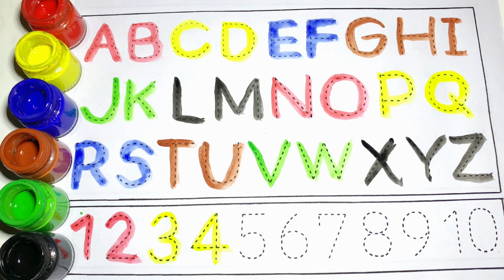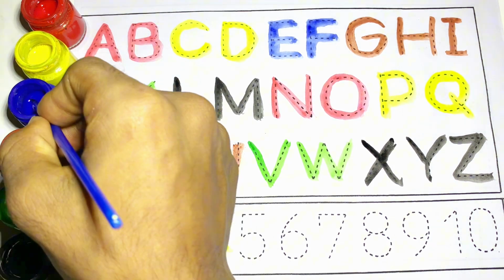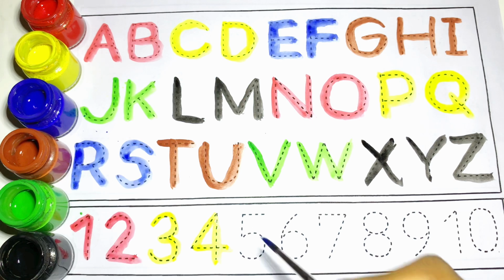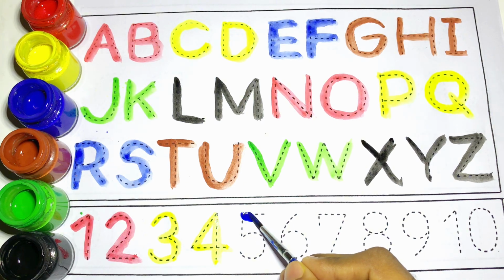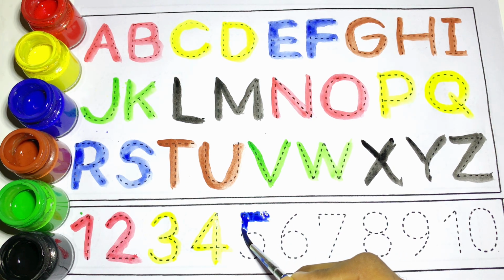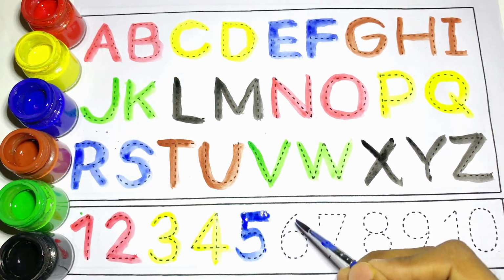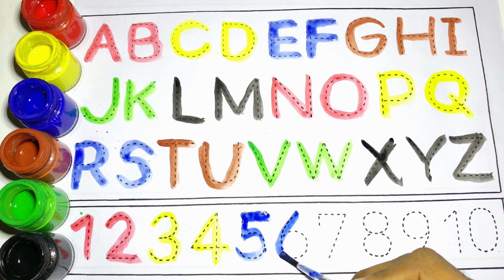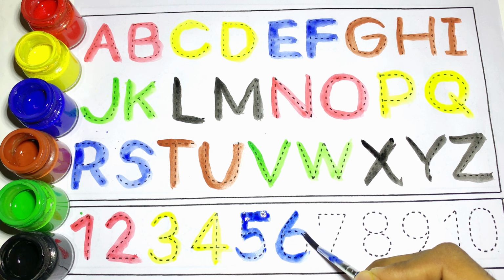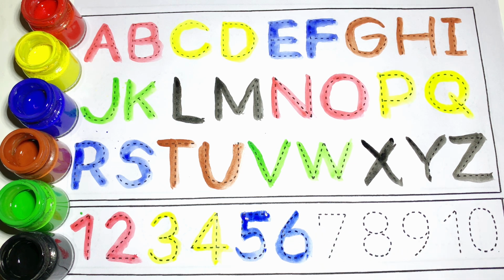Kids, now draw 5. The numbers of 5 and use blue color. F-I-V-E, 5. Kids, again use blue color and draw 6. The numbers of 6. S-I-X, 6. Kids, now draw 7.